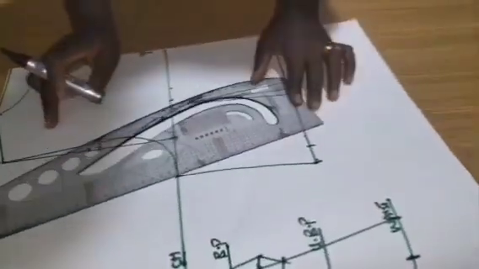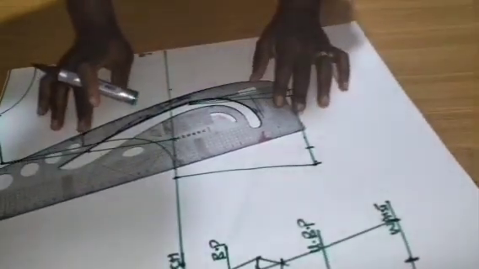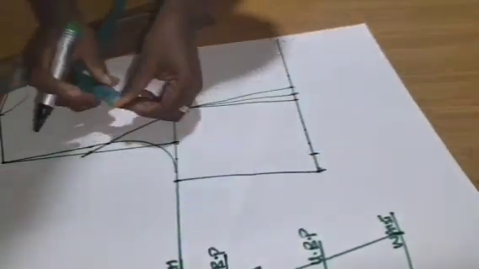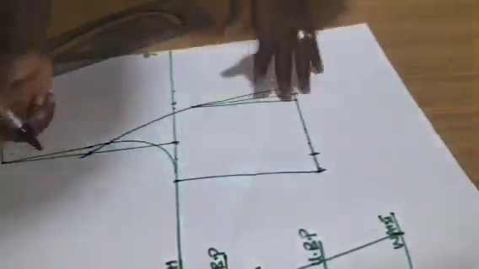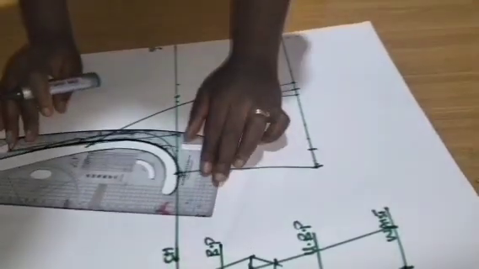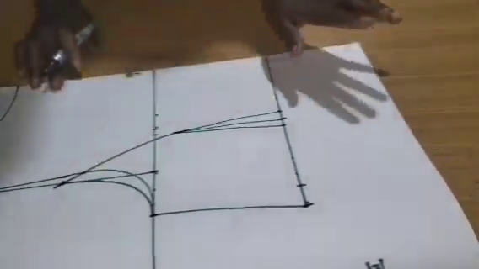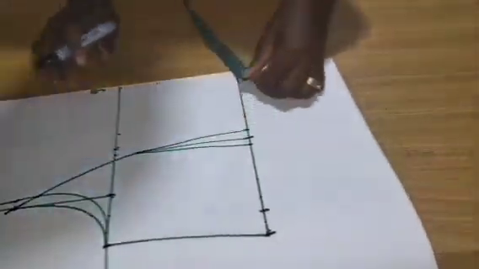So I just want to connect a little princess dart, and you can see how I placed my ruler. I just placed my ruler where I feel the princess dart will be relaxed at the back. So I came out by 1 inch and reconnected my armhole curve. So this is what I got.